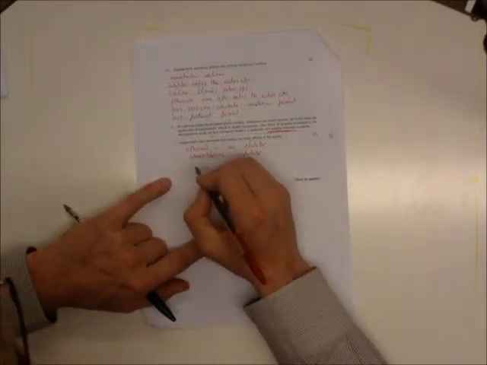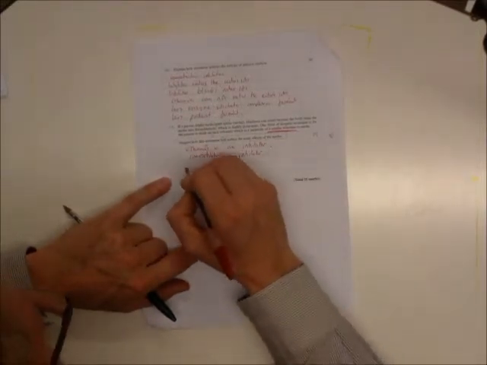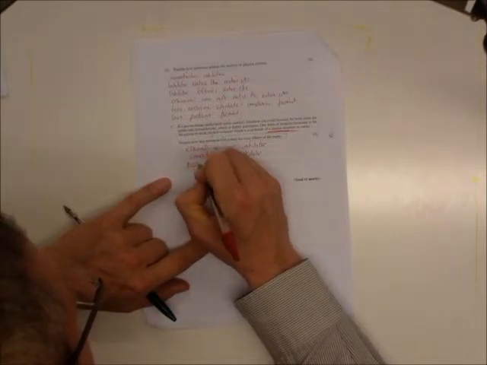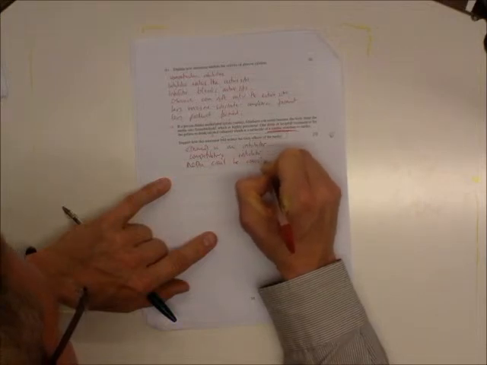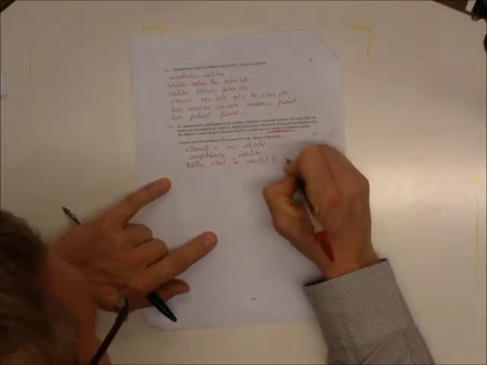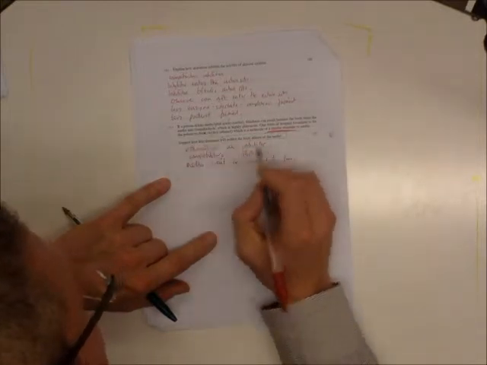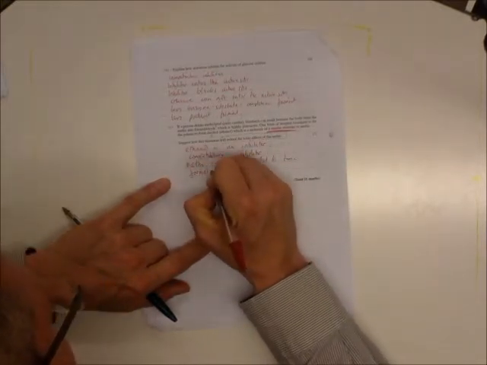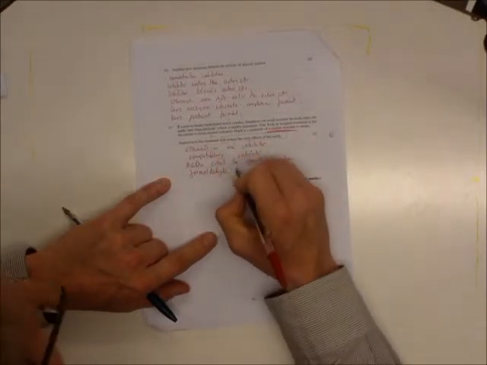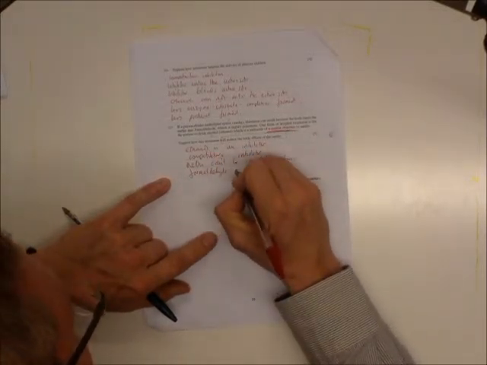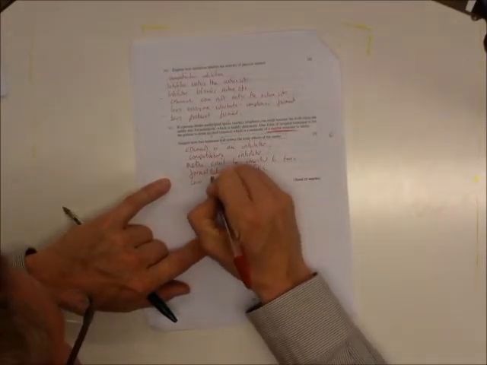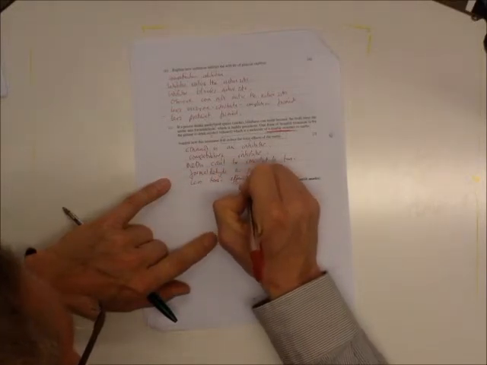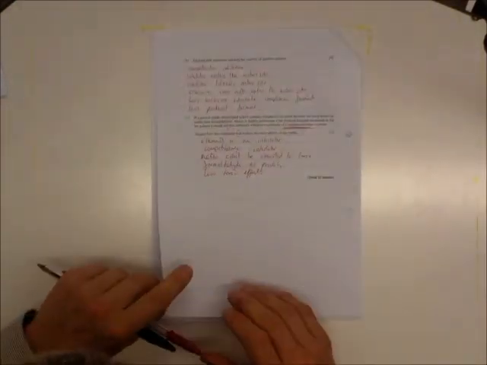We can break it down. So we need to put that into words. The meths can't be converted to toxic formaldehyde as quickly. So that's going to be safer, so less toxic effects.